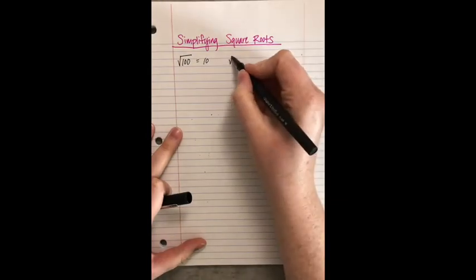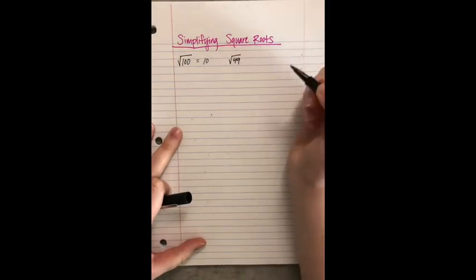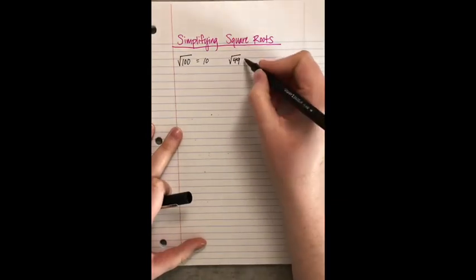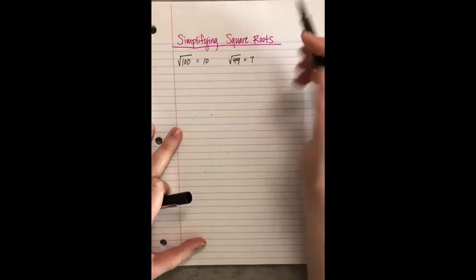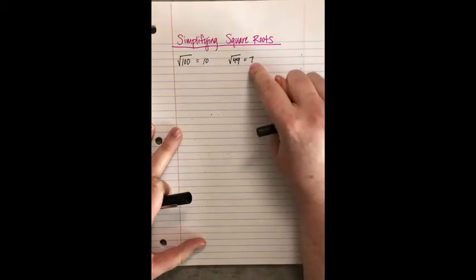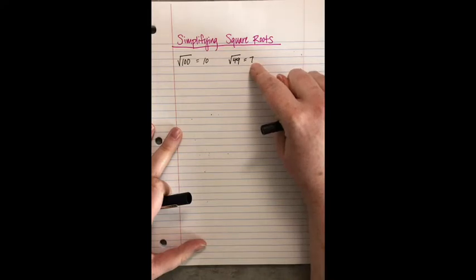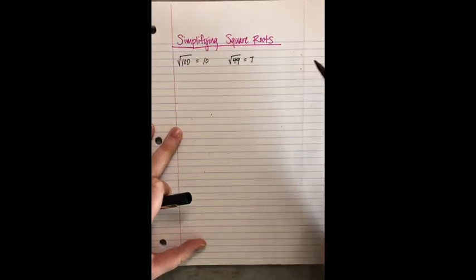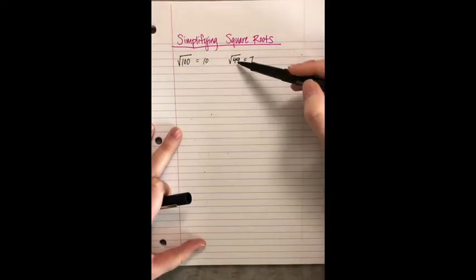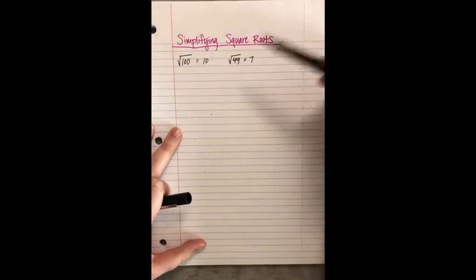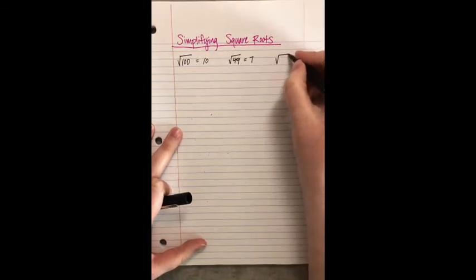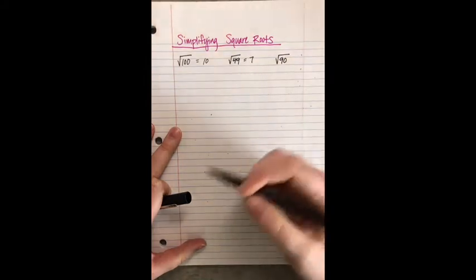Another common one you might see is the square root of 49. The square root of 49 ends up being 7, and that's because 7 squared, 7 times 7, is 49. But today we're not dealing with these easy peasy square roots. We're looking at numbers such as the square root of 90.